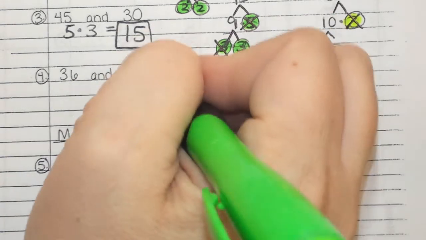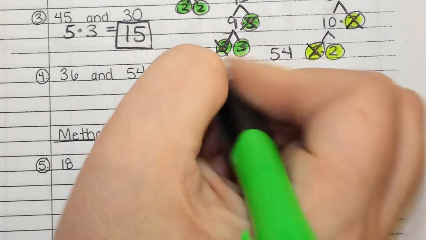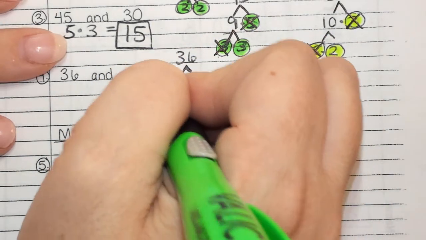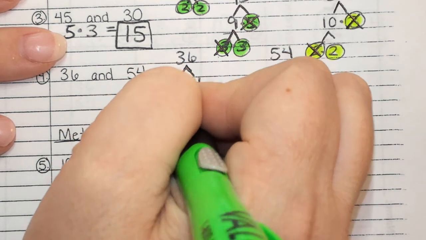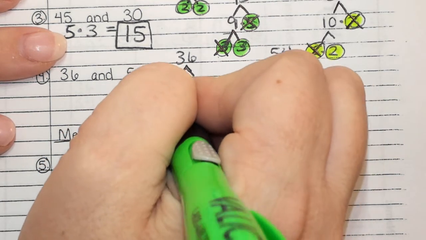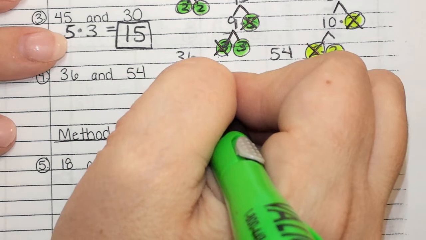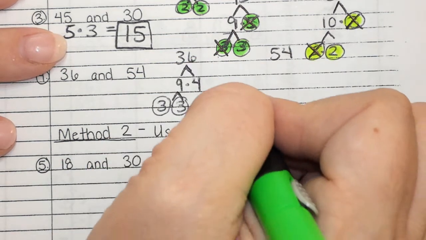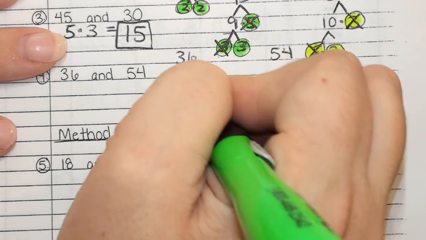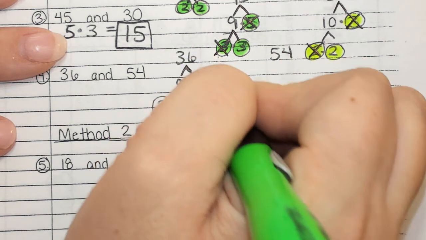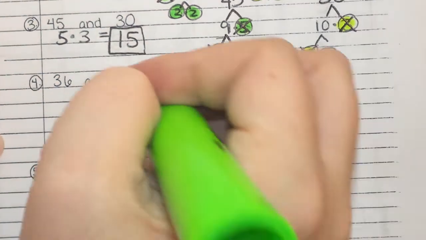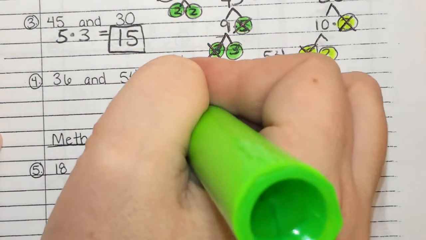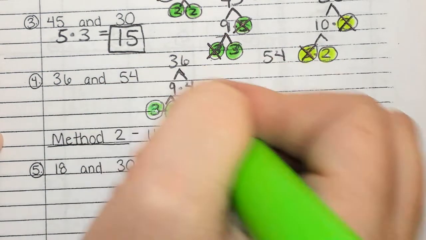So I'm going to split up 9. What can 9 split into? Christian? 3 times 3. Can 3 split anymore? No. So I'm going to circle those 2 3s. What can 4 split into? 2 times 2. All right, and 2 can't split anymore, so those are going to be my green. So I got 3 and 3 and 2 and 2.